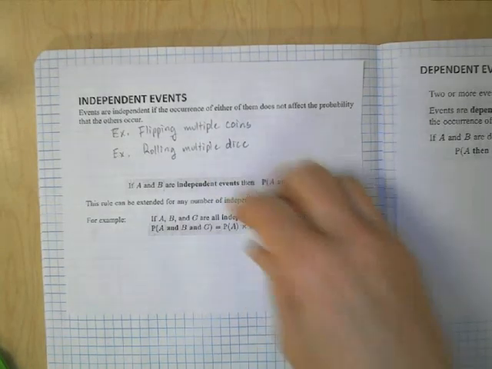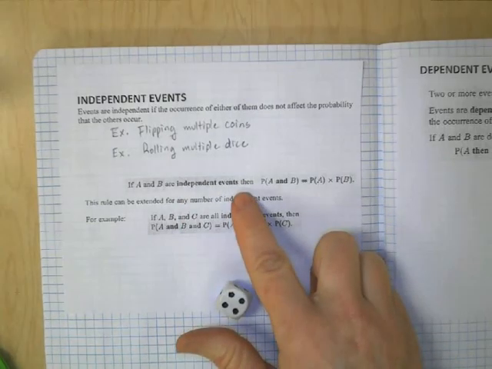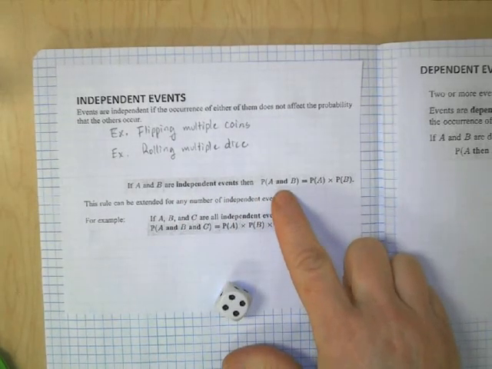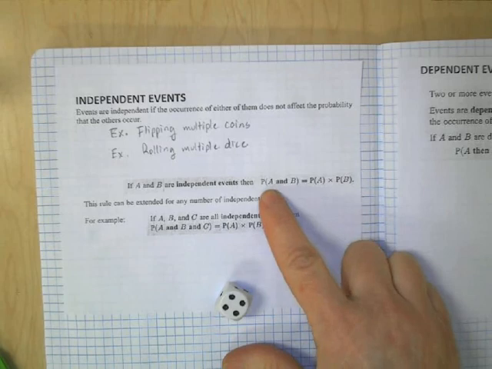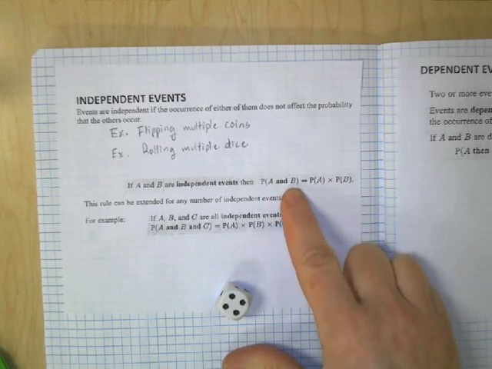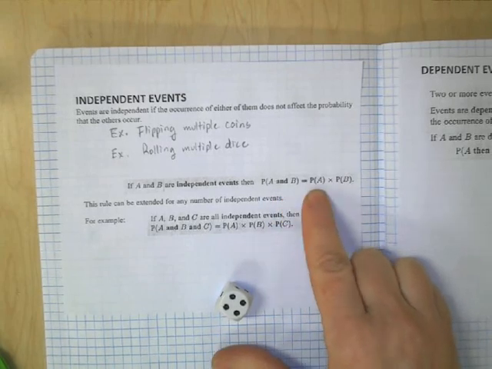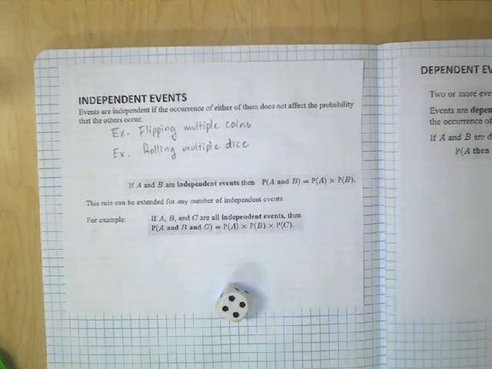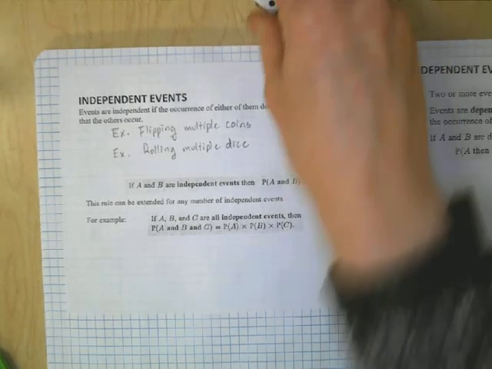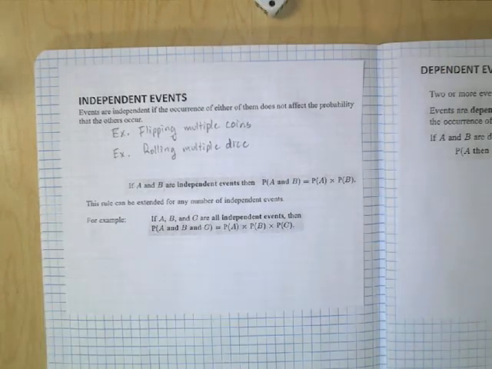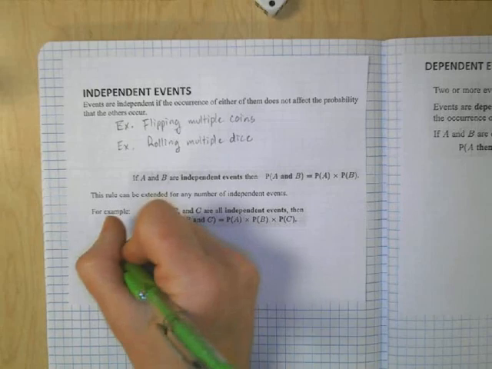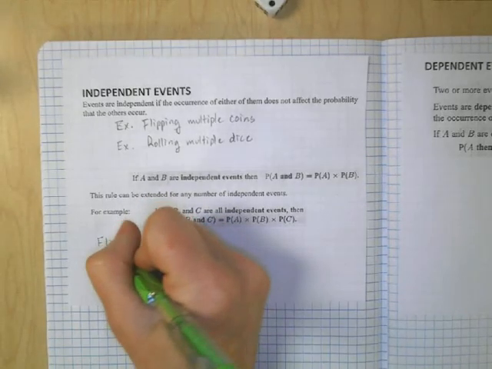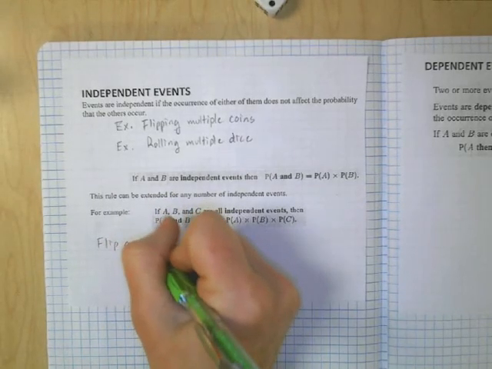So if we have independent events, and I am a winner if two things happen, okay, so A and B, then you can just multiply the probability of A times the probability of B, okay? So this can be extended to any number of things. So say flipping a coin. Flip a coin 3 times.